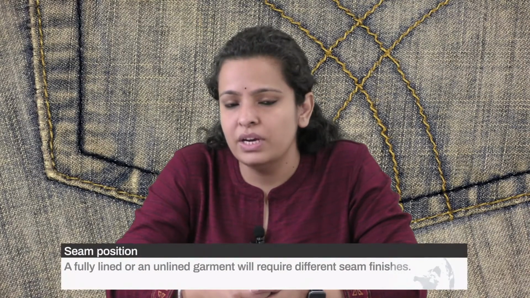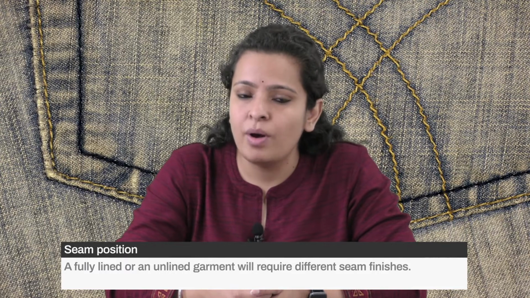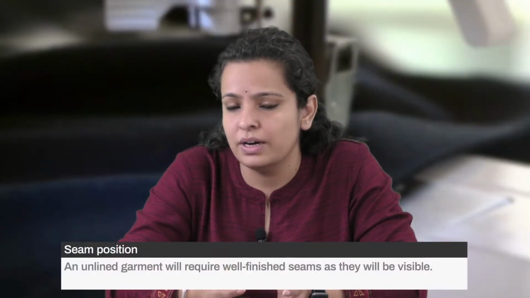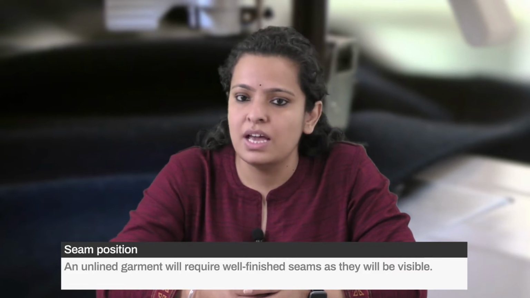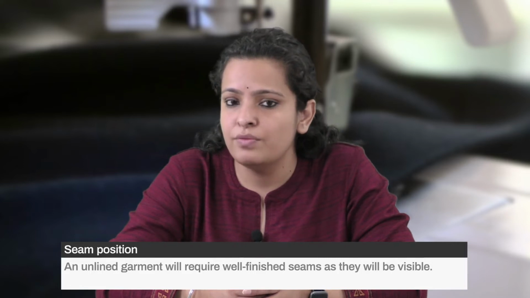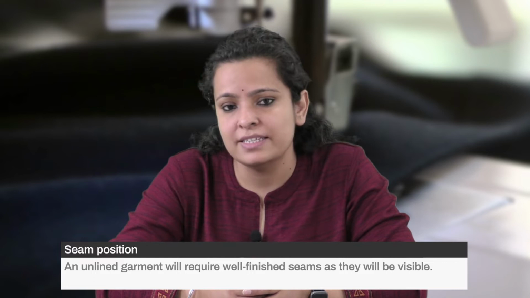A fully lined or an unlined garment will require different seam finishes; if the lining is there or unlined, we have to opt for the seam which gives the finish. An unlined garment will require well finished seams as they will be visible from the right side.